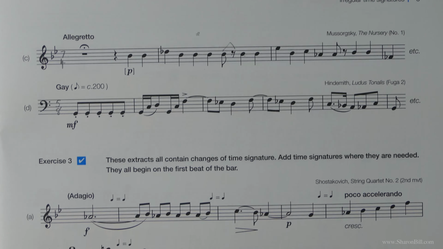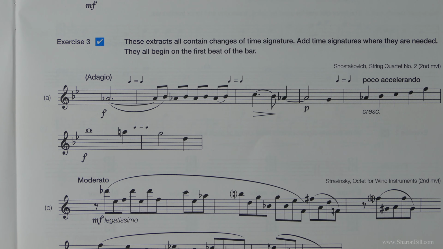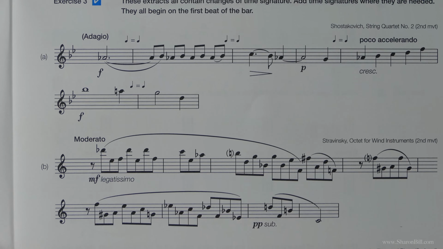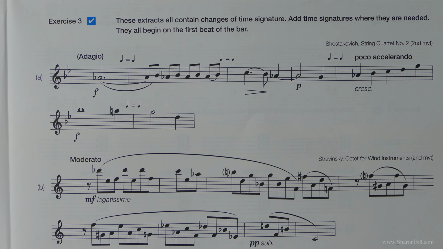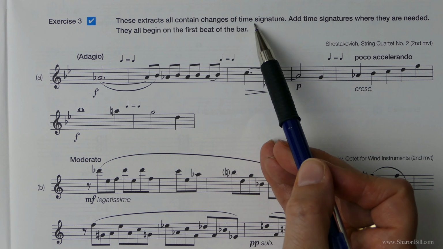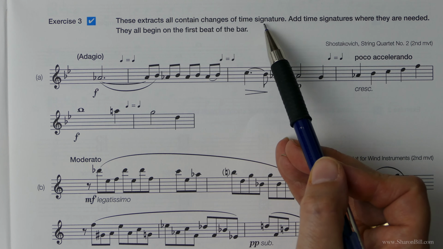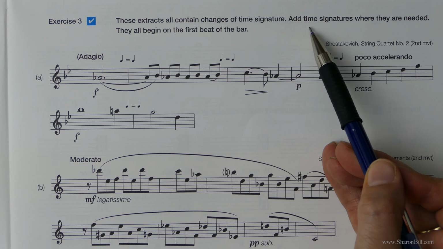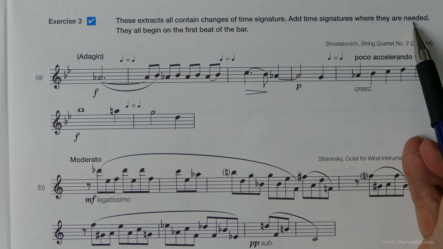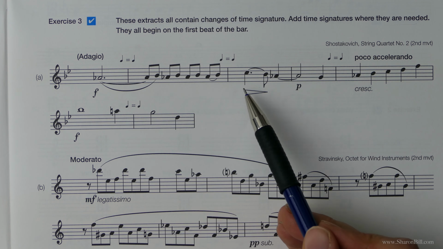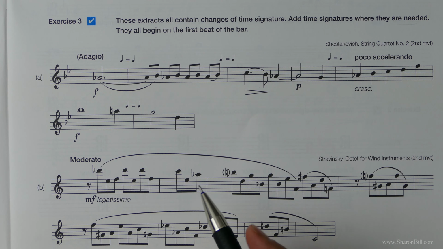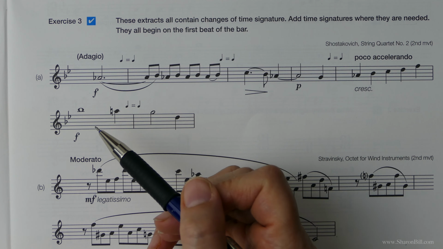However, in this next exercise we're going to be looking at changes in time signature. They all contain changes of time signature. We need to keep looking out because we need to add time signature wherever they're needed. At least we know that they begin on the first beat of the bar, but after that it's going to keep changing. So we need to always choose the most obvious and succinct time signature.